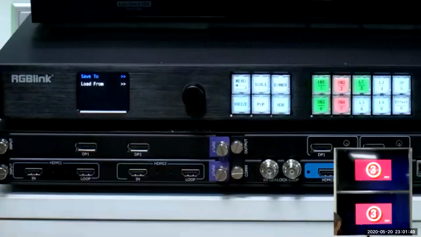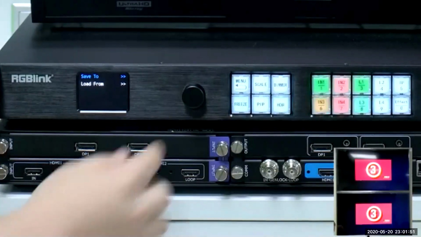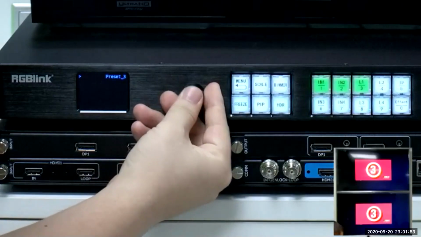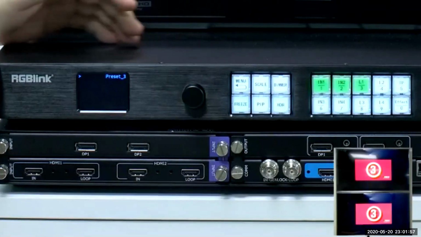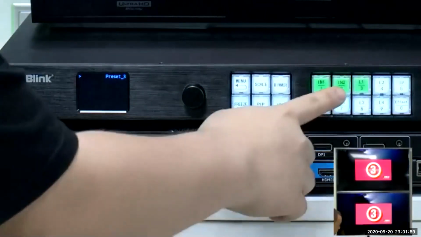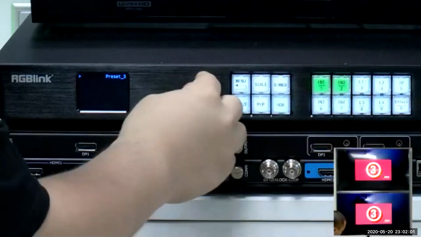On the button, you can see that just now you set the preset, and number 3 is flashing.